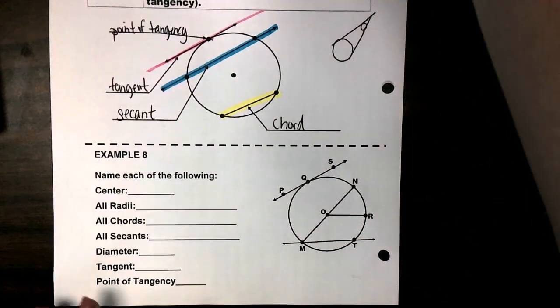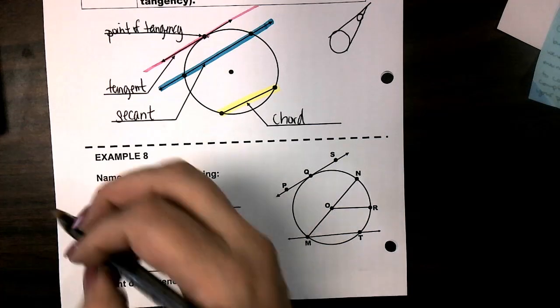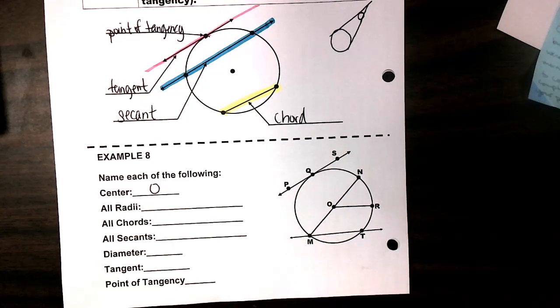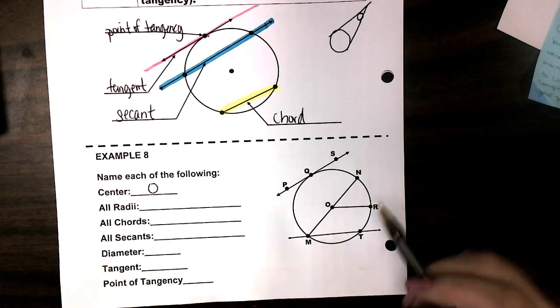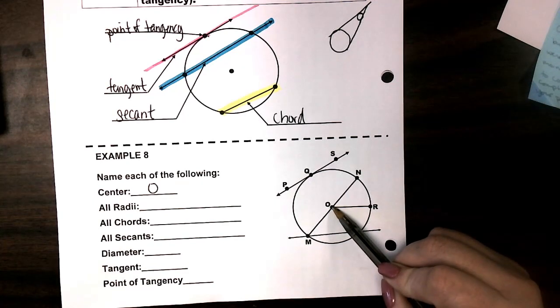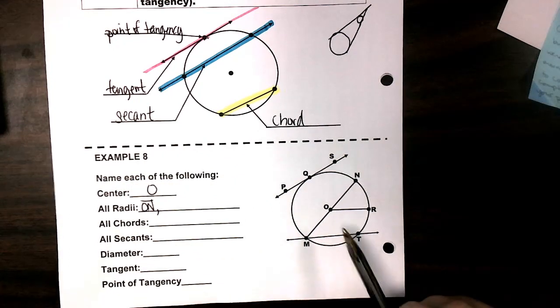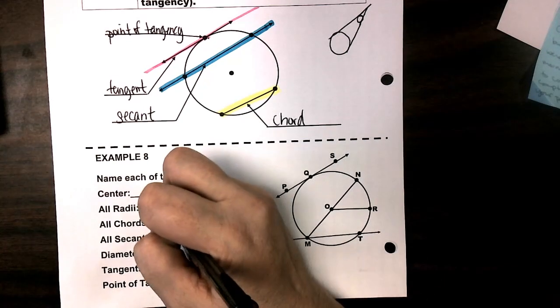All right, so we can then use that vocabulary to name the points and lines of this circle. So the center of this circle is that point. The center is O. Let's name all the radii. Matthew, can you name one radius? From O to what letter? I think N. O to N is a radius. Very good. Name another one. Faith. O to R. O to R.